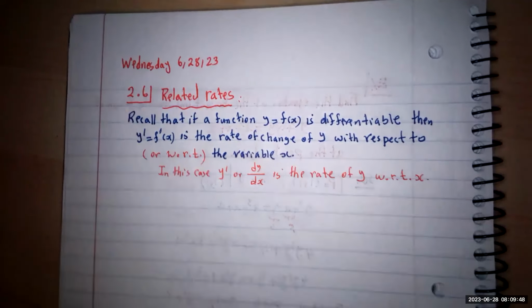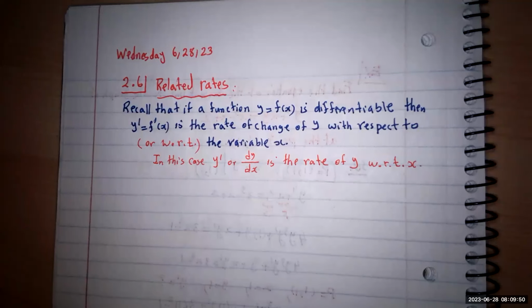If it's a moving object, you know that would be the velocity. This is the usual practice that we have had so far.